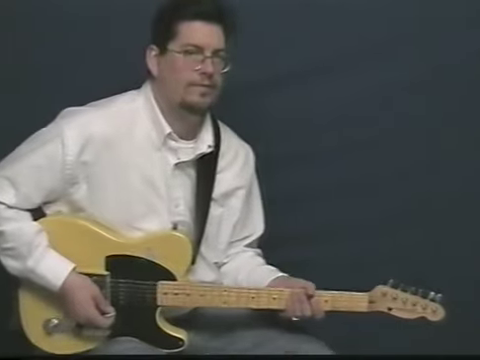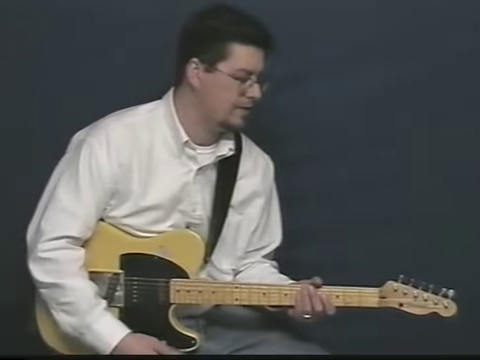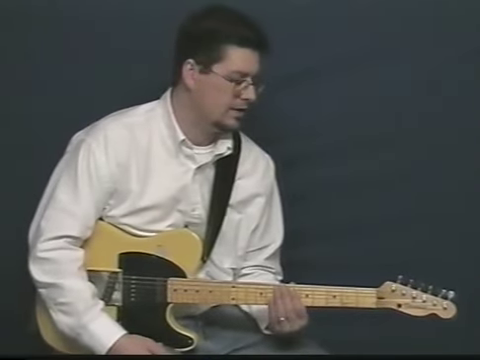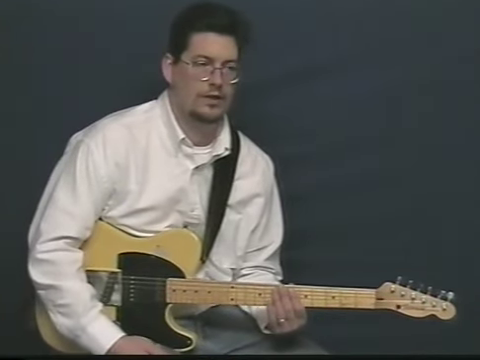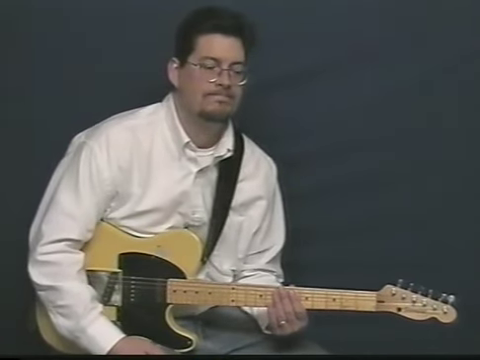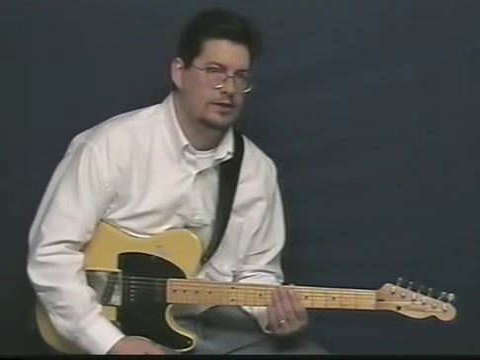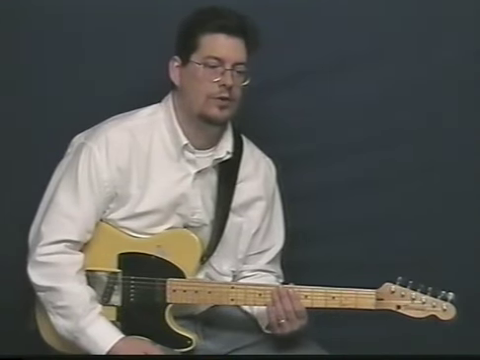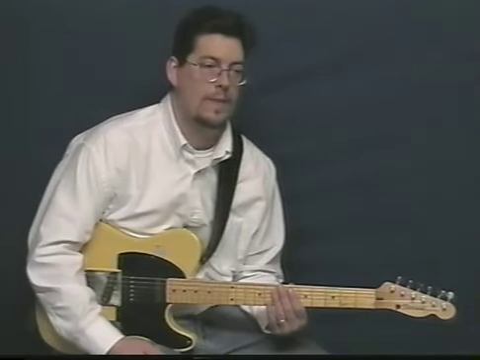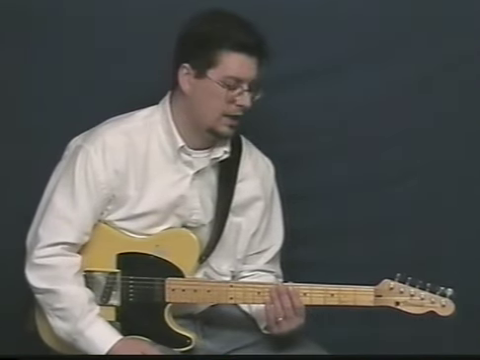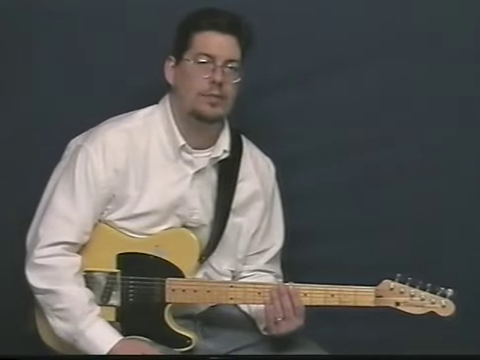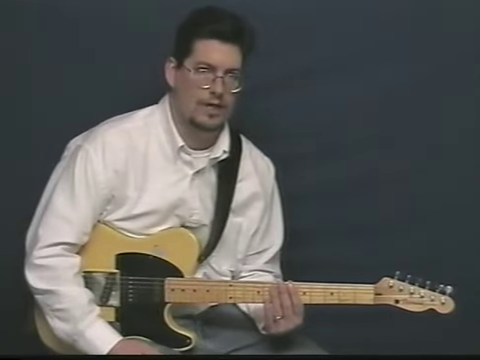Okay, now where we're going with this, the first thing I want to show you is when you are soloing, you can either use scales, or you can just solo in and out of chords, which is pretty much what I do. I solo in and out of chords. I know where the chords are on the fretboard, and then I use those positions for my solos.